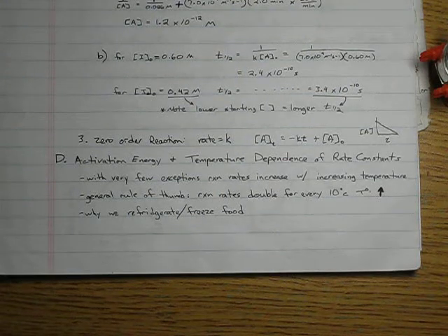All right, activation energy and temperature dependence of rate constants. Here's the deal. With very few exceptions, reaction rates increase with increasing temperature. If you raise the temperature, the rate increases.